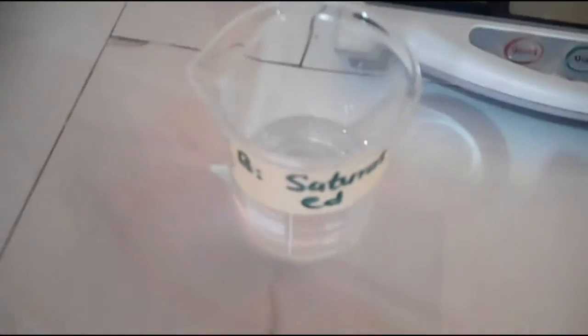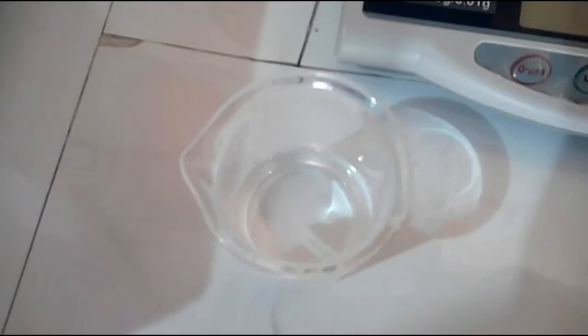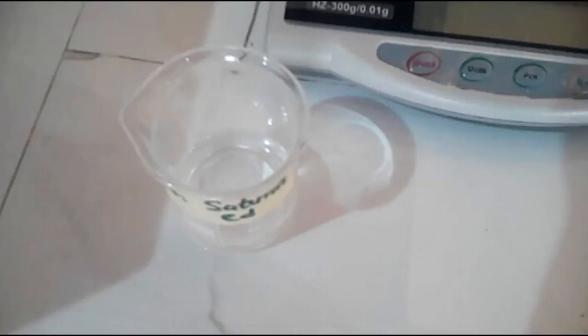The solubility of sodium chloride in water can be affected or altered by increasing the temperature or adding more water.